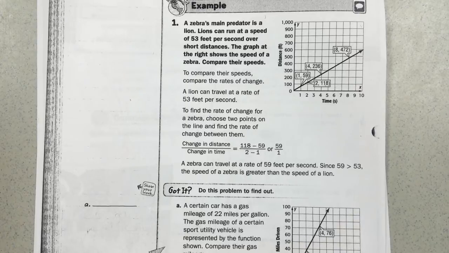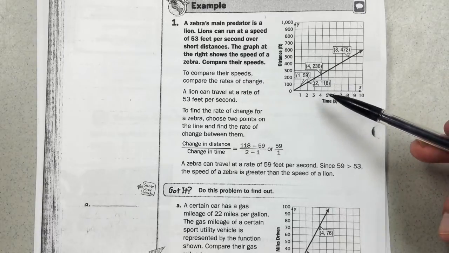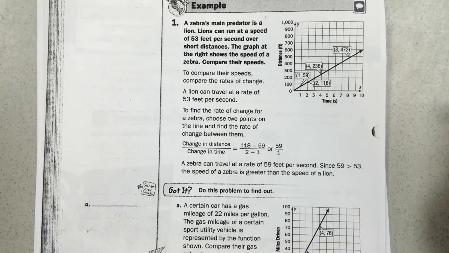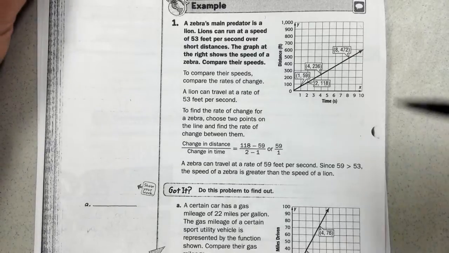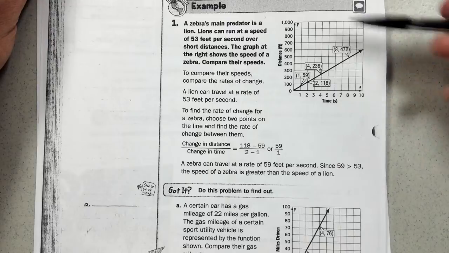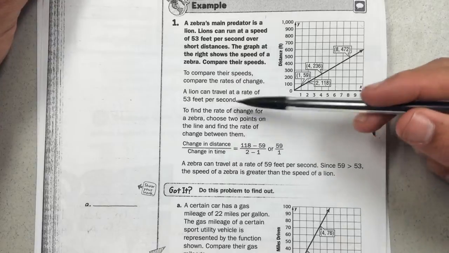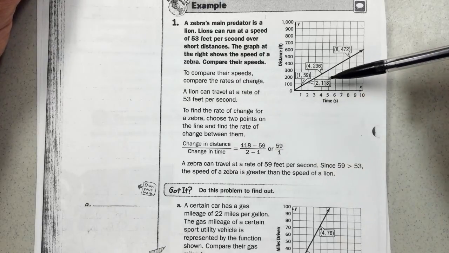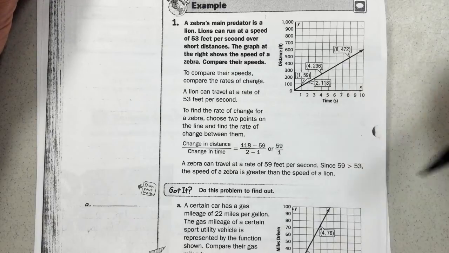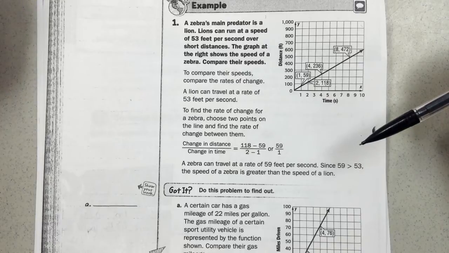Now, how are we going to find out how fast a zebra can run given a graph? Okay? The only thing that we should know how to do is do the what? Slope. Okay? The slope or the rate of change. It's the same thing. What do you need to do the slope or the rate of change? 2 points. Okay? Any 2 points will do from the graph. They chose the first 2 just like I tell y'all to. Now, it shows you that they chose these 2 and they found that the zebra can run at 59/1, which is 59 feet per second.